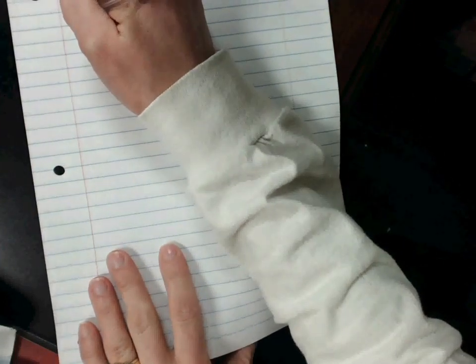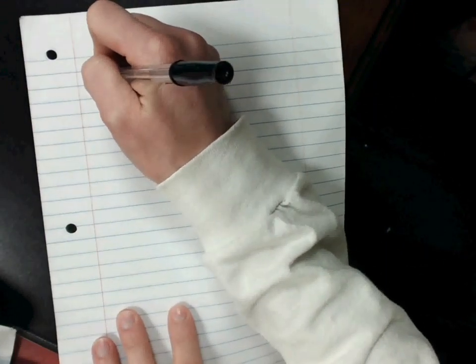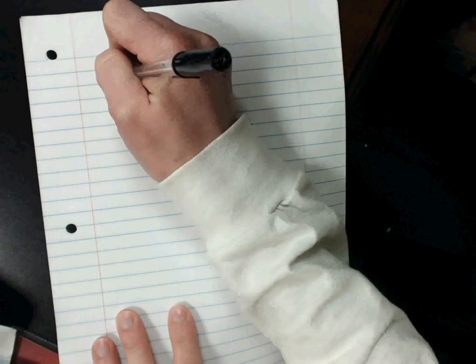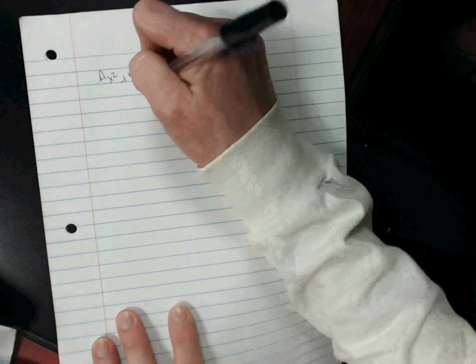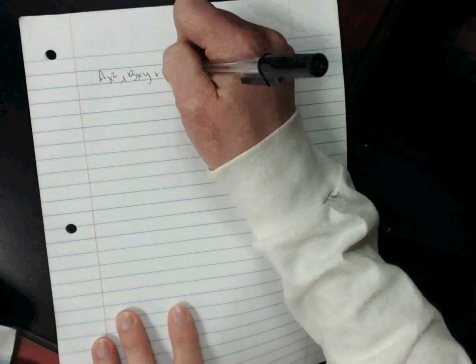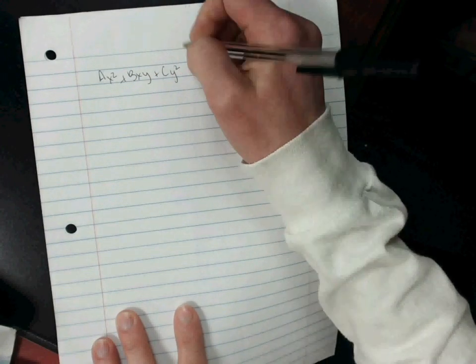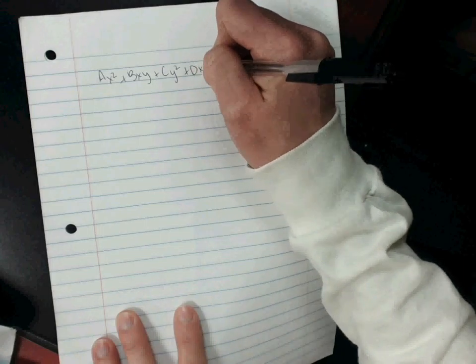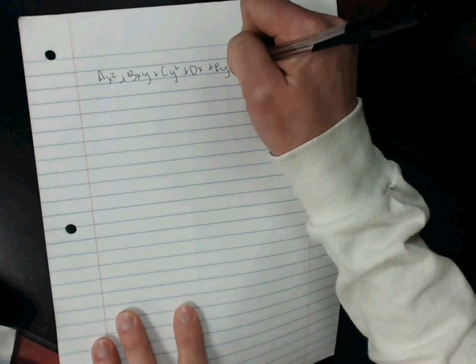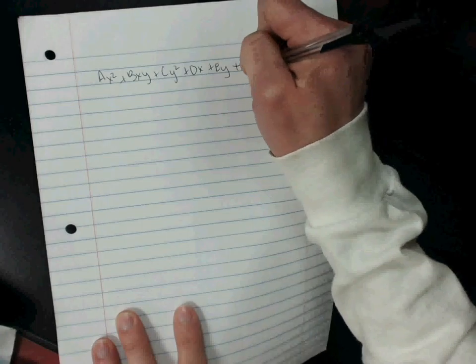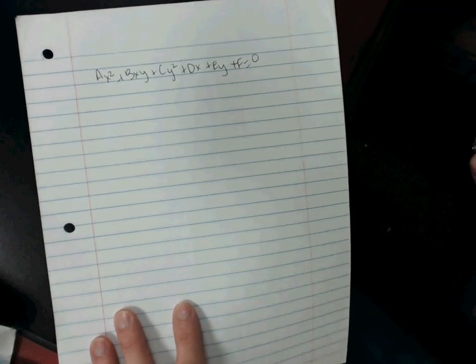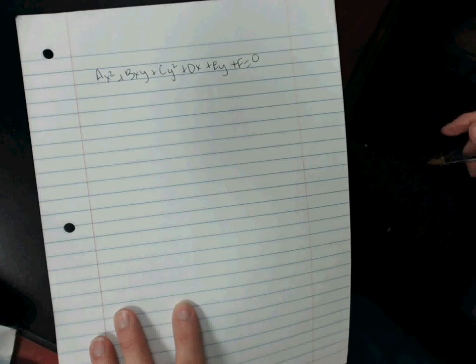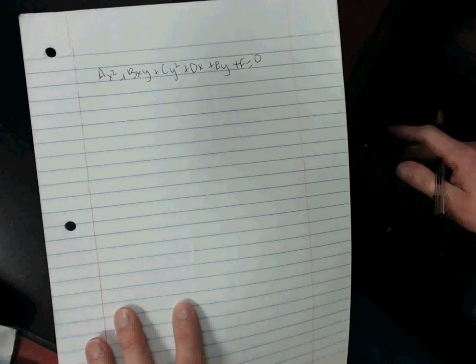If I had an ax squared plus bxy plus cy squared plus dx plus ey plus f equals 0. So if I had it looking like this, we need to determine, well, first of all, which form are we in? Is this a parabola? Is it an ellipse, a hyperbola, or circle?